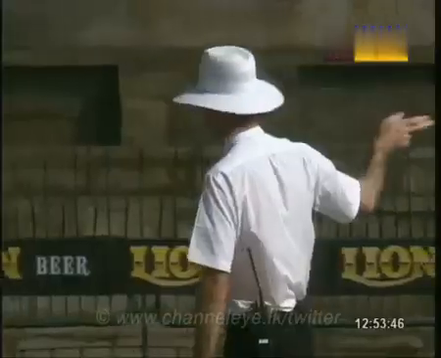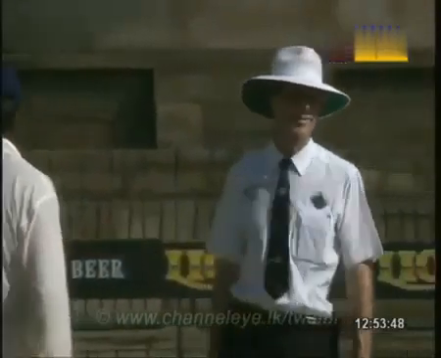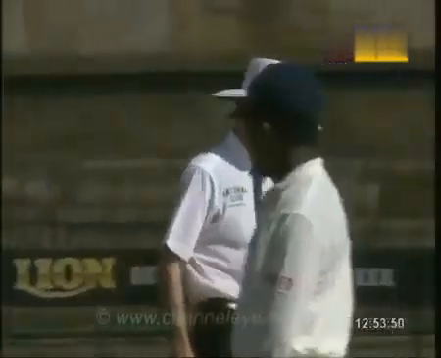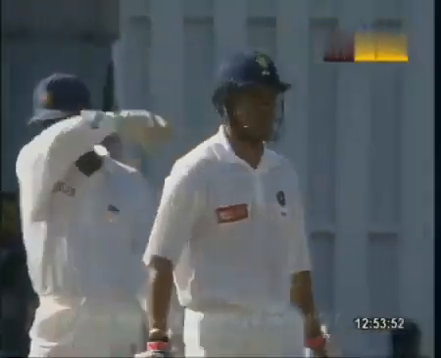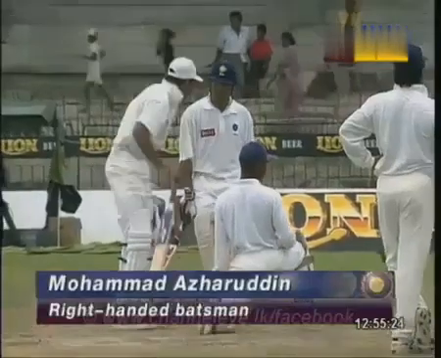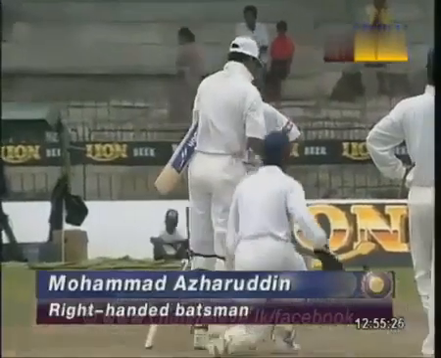Oh, he's picked him up this time. Over the infield, one bounce and over the ropes. Just stood where he was and hit it with the spin over mid-wicket. Those vast vacant spaces. Very unlucky indeed. Mohammad Azharuddin has come in.